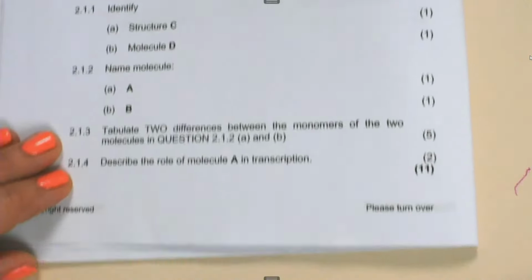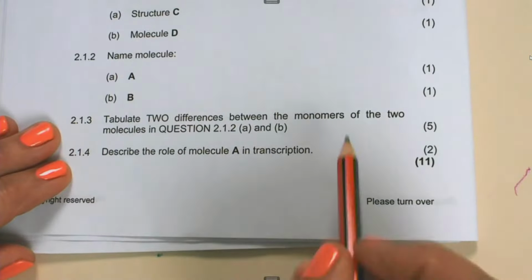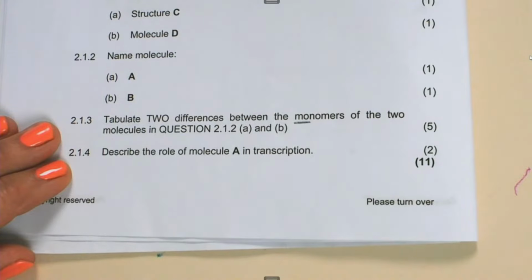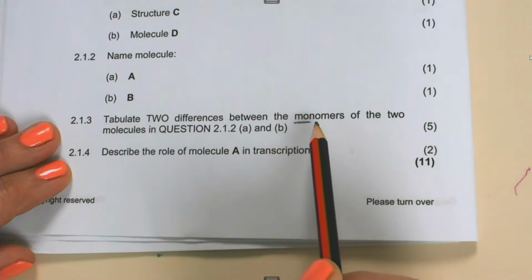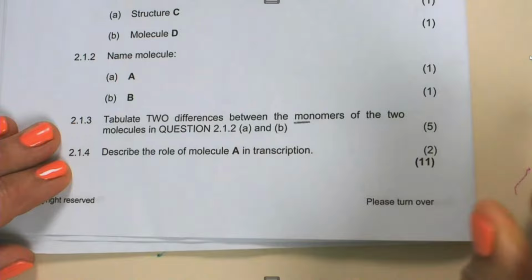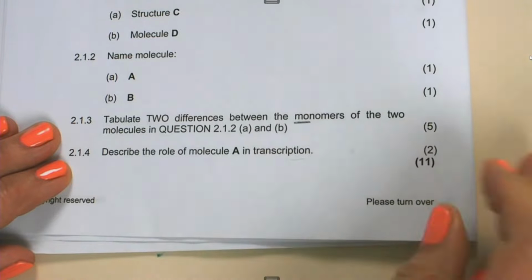Tabulate 2 differences between the monomers of the 2 molecules. Monomers are also called the nucleotides. And then describe transcription for 2 marks.